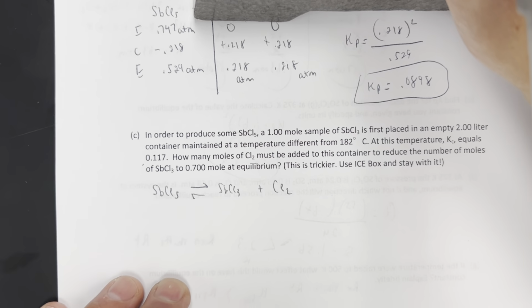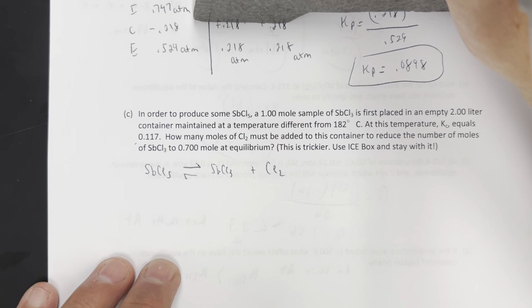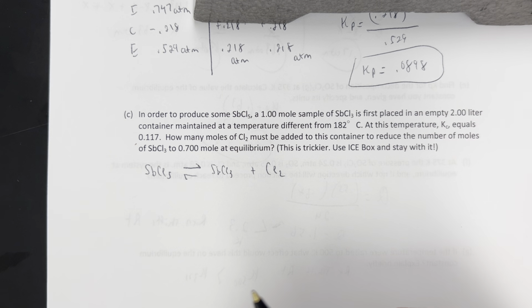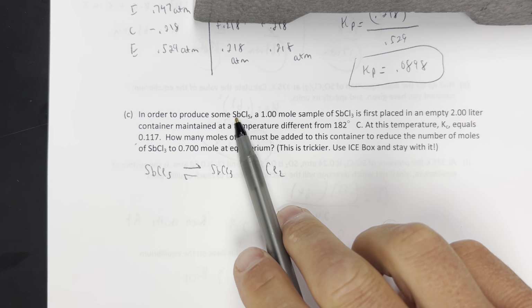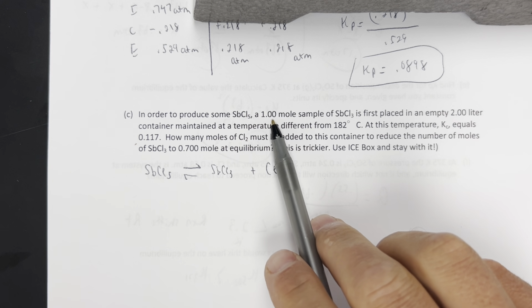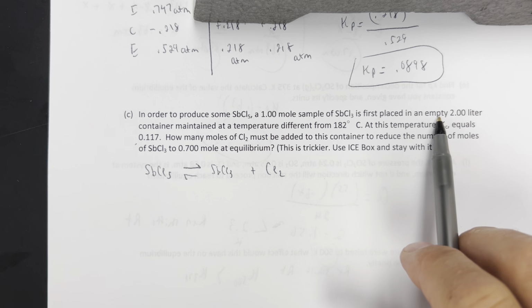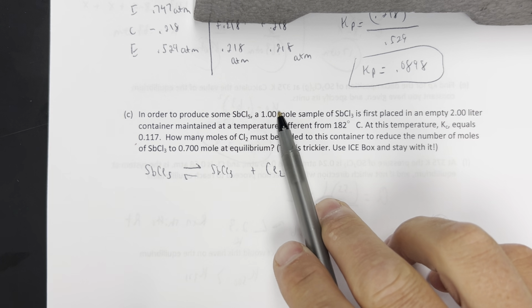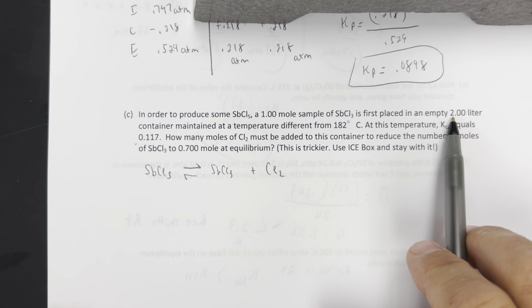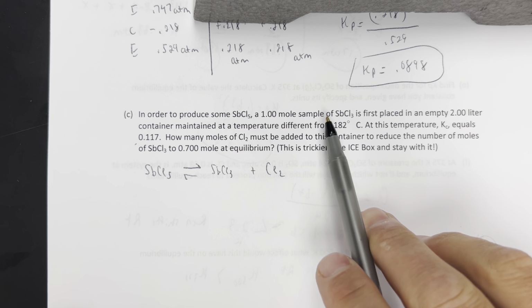All right. Last question. This one's pretty tough. It's a little bit different from what we've been doing. In order to produce some SbCl5, a 1 mole sample of SbCl3 is placed in an empty 2-liter container. So you have 1 mole in a 2-liter container. So that means your molarity of SbCl3 is actually going to be 0.5 molar.